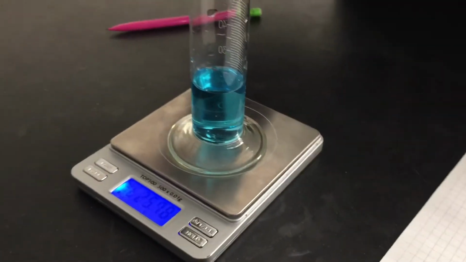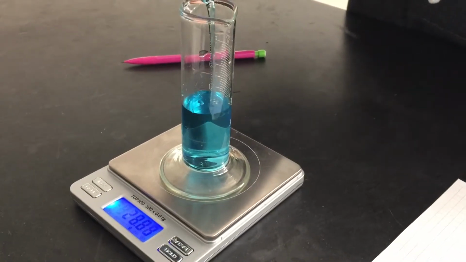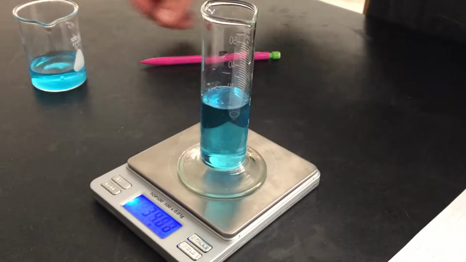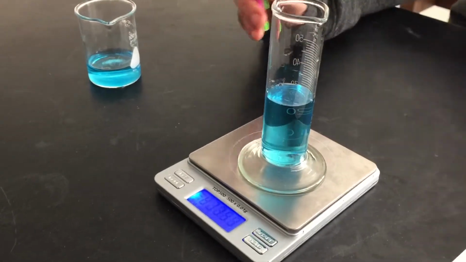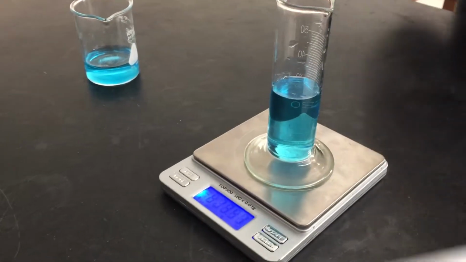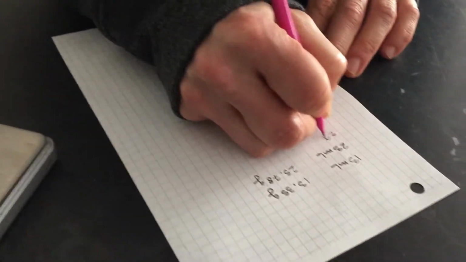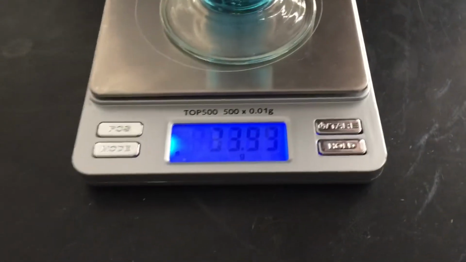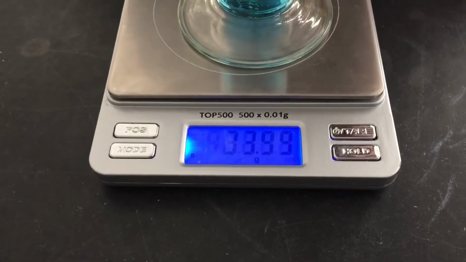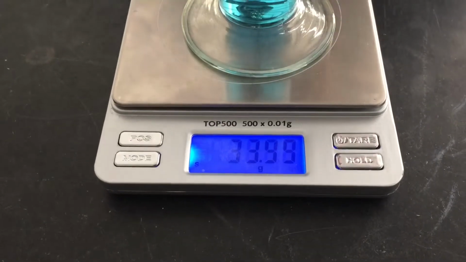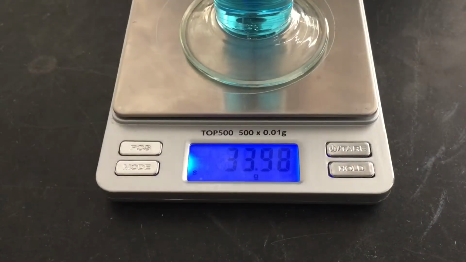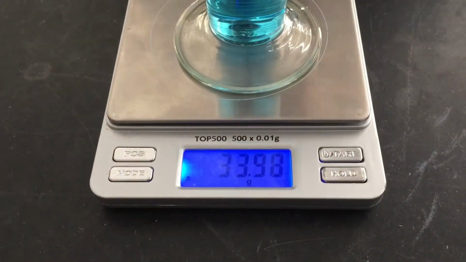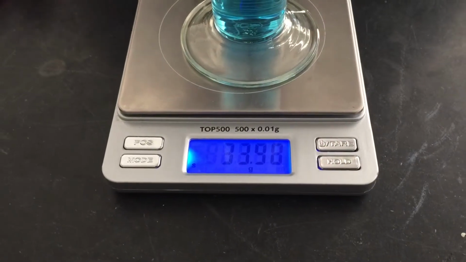And then we will repeat this a few more times until you get to your maximum measurement of, this is 29 milliliters. And you want to get to your maximum measurement, 33.99, what fun. Let's just call that 34 grams. Okay? There's no way we're going to be graphing 33.99 on our graph. So I think you get the idea.